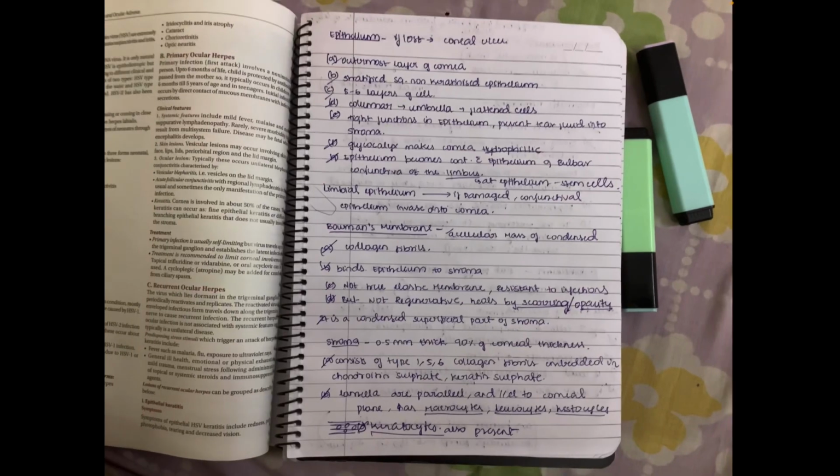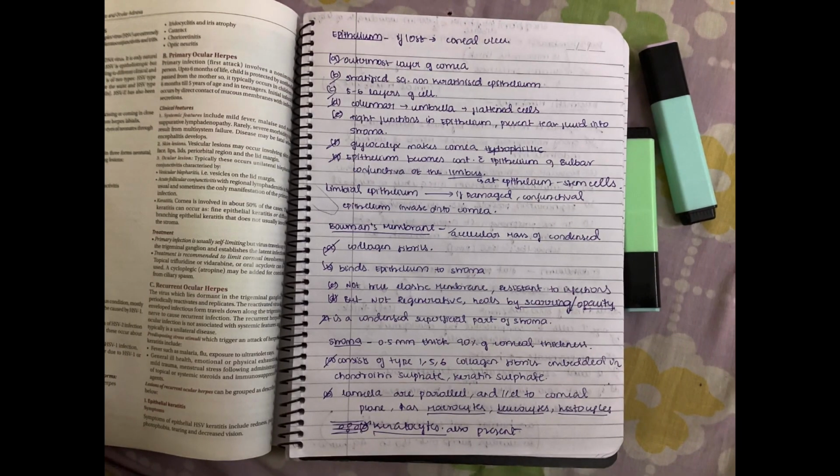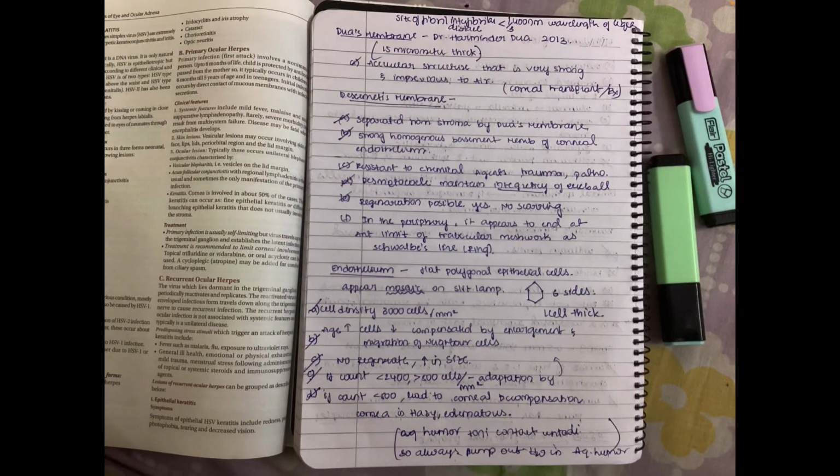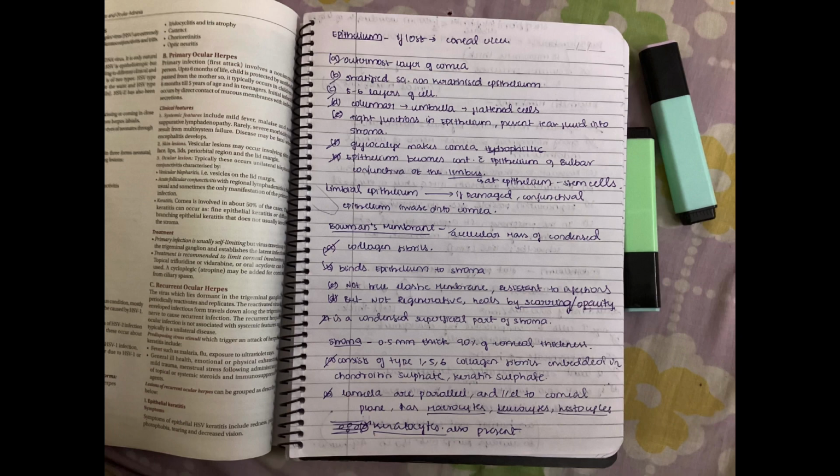Once you just summarize this. Epithelium, remember the stratified squamous non-keratinized epithelium, and describe it, like 5 to 6 layers and what types of cells are present in it. Like the columnar cells are present at the base, umbrella cells followed by the flattened cells. And also write about the tight junctions in the epithelium, and also the tight junctions in the case of the endothelium. Study it along with the Descemet's membrane.